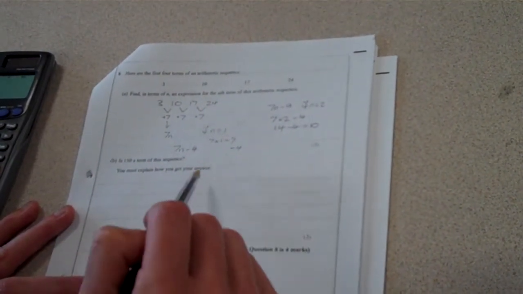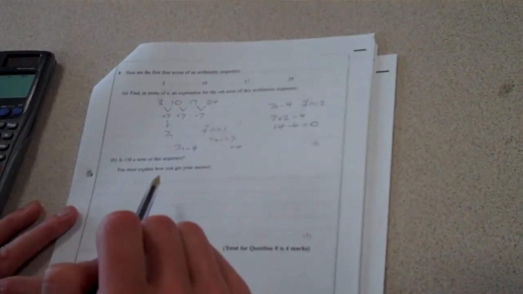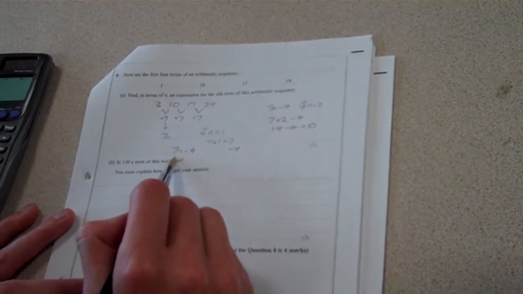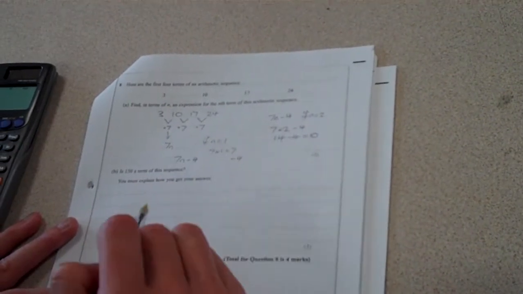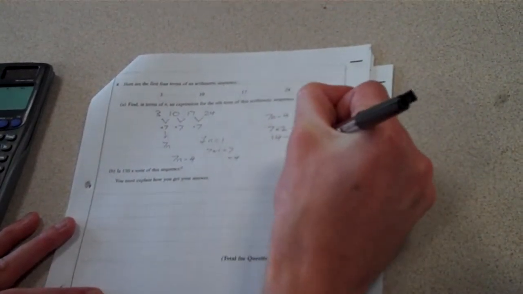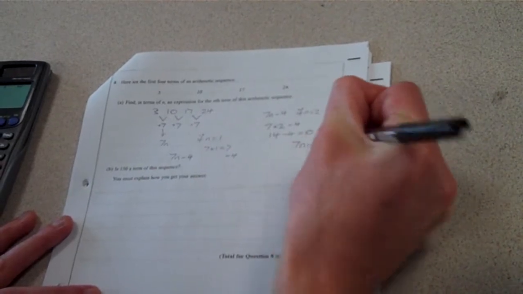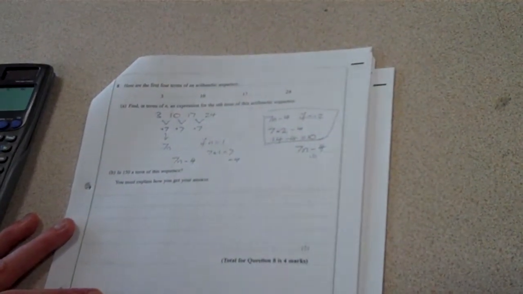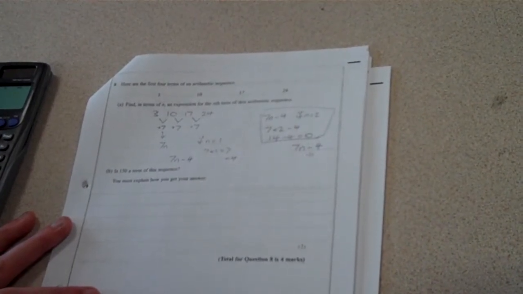And when you come back at the end of the exam, again, you could just quickly try it for the third or fourth term to ensure you're right. So the nth term expression is this, 7n minus 4. It's a bit crowded in my workings here, so I would probably want to just put it over here, that it is 7n minus 4. Ignore that little checking bit, and that is the nth term expression for that sequence.